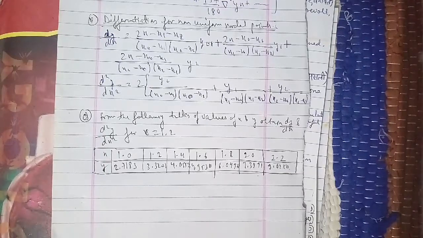For the same we have the table as well, and that is what we'll have to find out. And we go ahead.